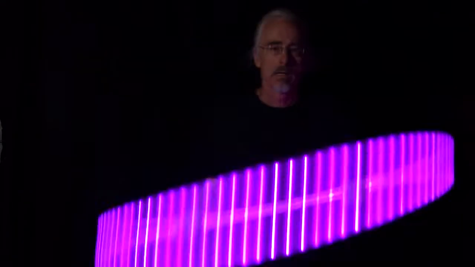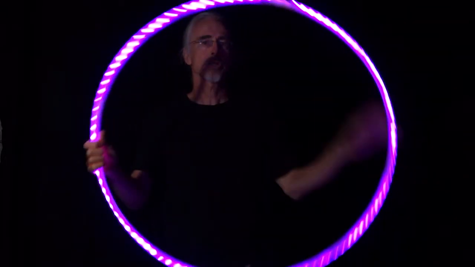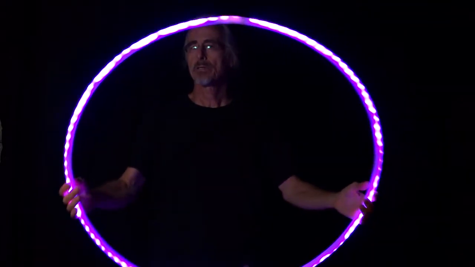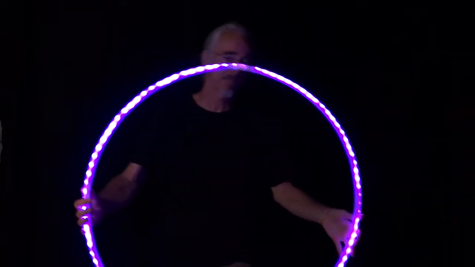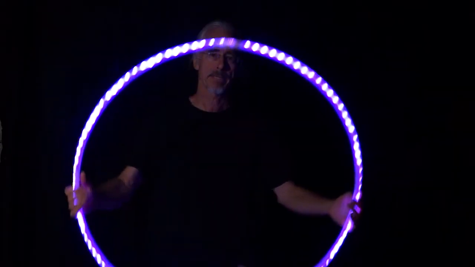But even without locking it, you should be able to do regular hooping, never really changing the display unless you do an isolation or a flip. And of course, if you do an isolation or a flip and that's not what you meant to do, just reverse the isolation or reverse the flip and you'll be back again.